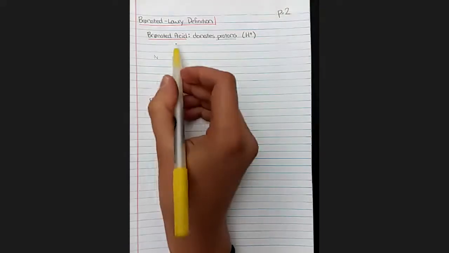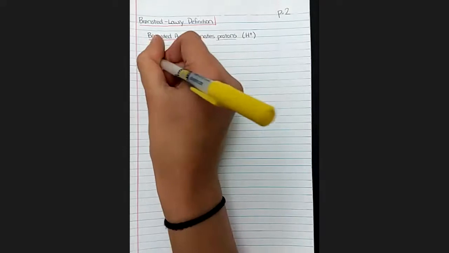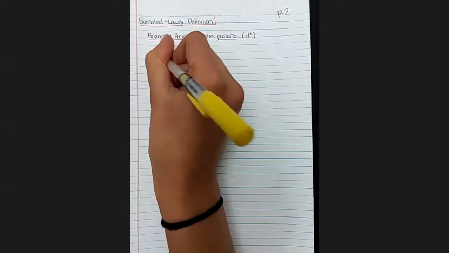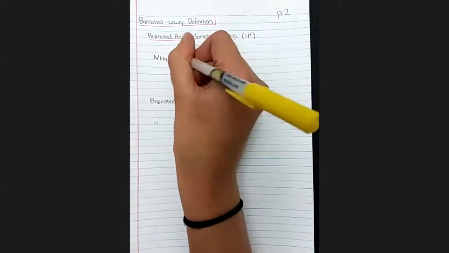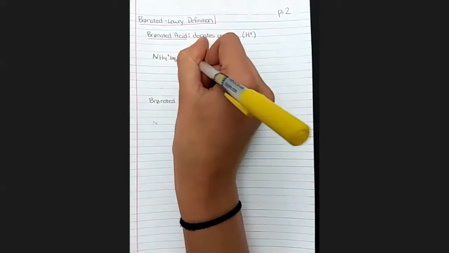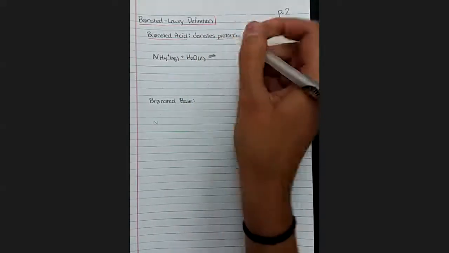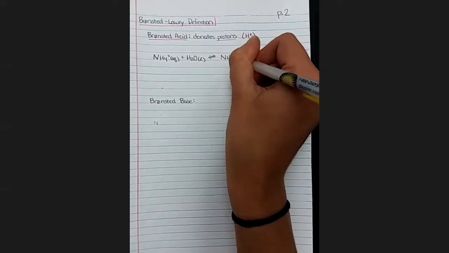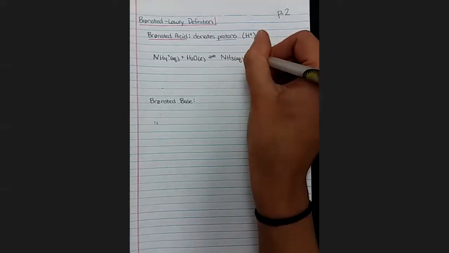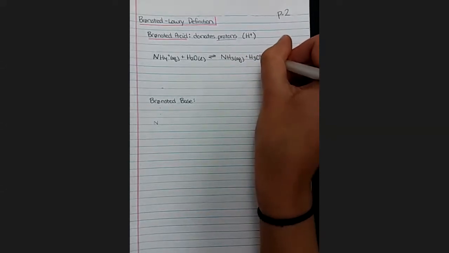So let's draw a reaction for an example of a Bronsted acid. NH4 plus is a Bronsted acid. And when you put it in water, it is going to form NH3 and H3O plus.